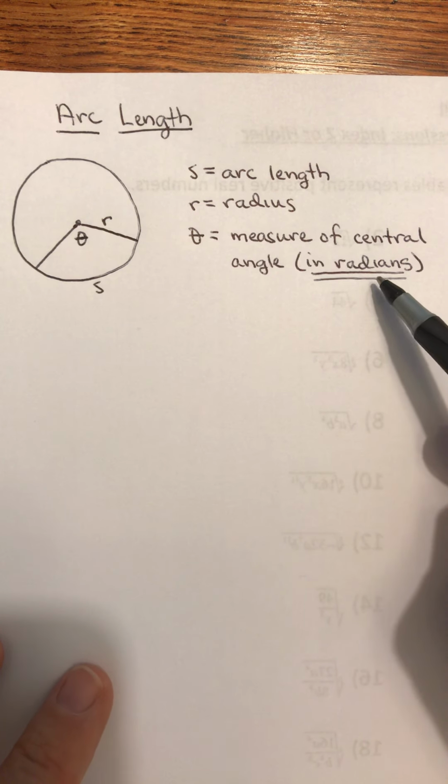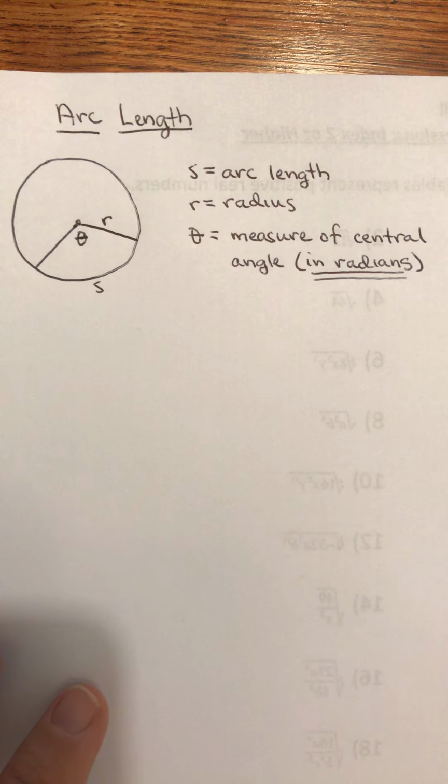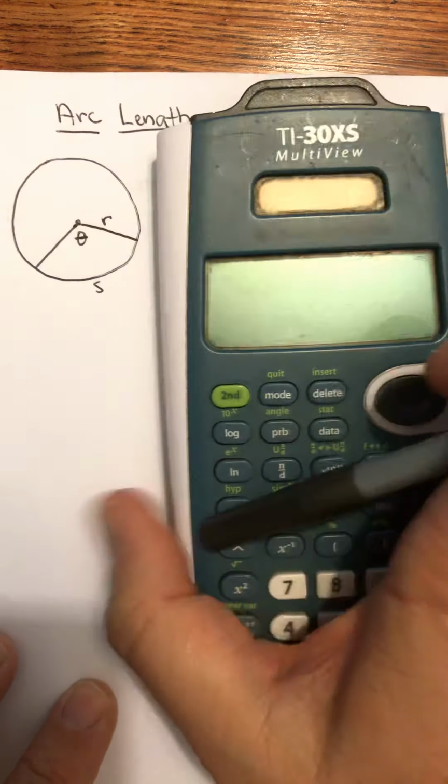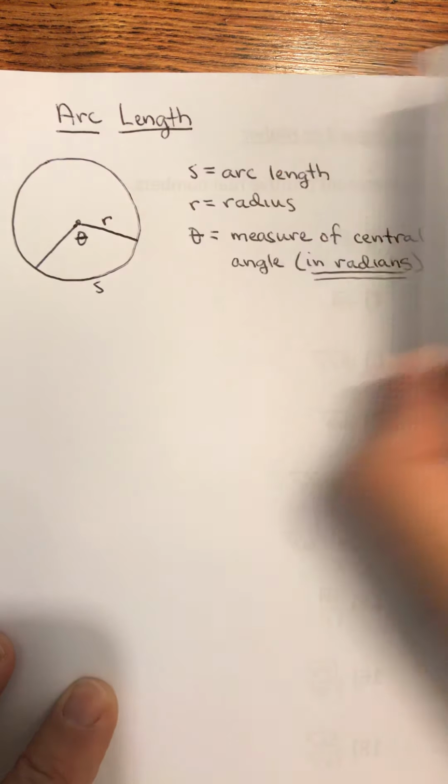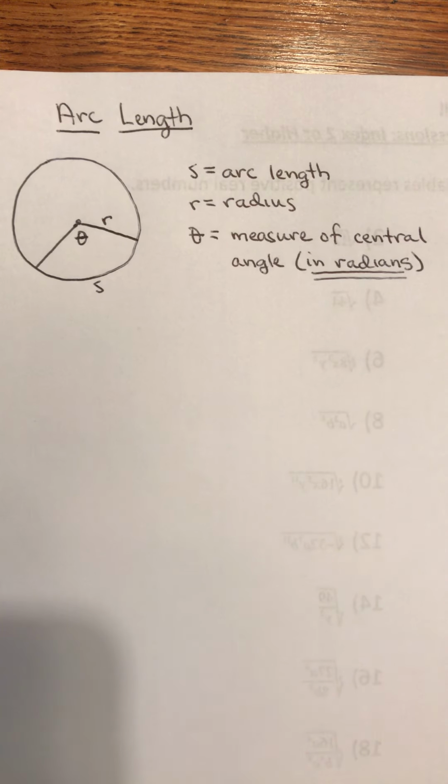It's always in radians. So for today, what you're going to need is a pencil, a calculator, and a brain if you have one. All right, let's get started.